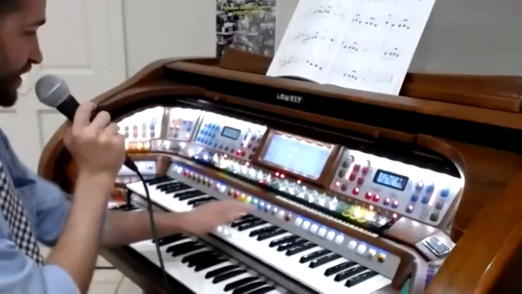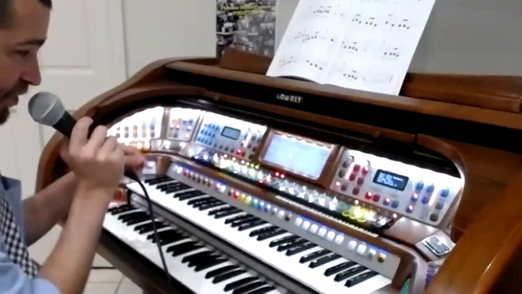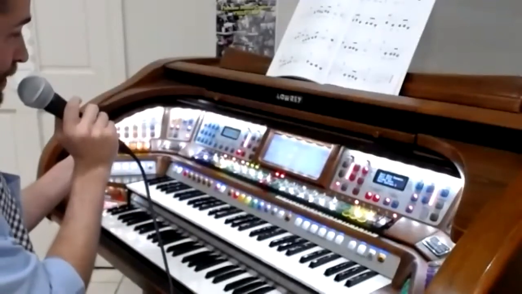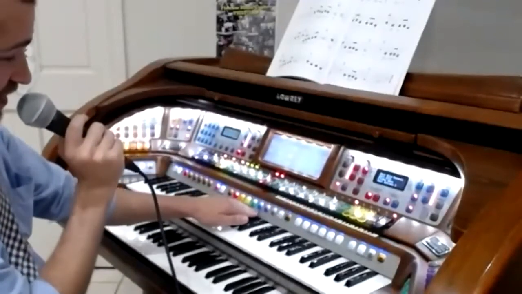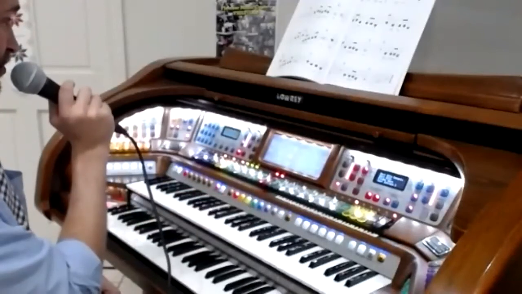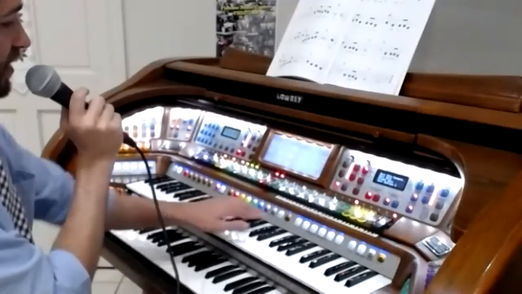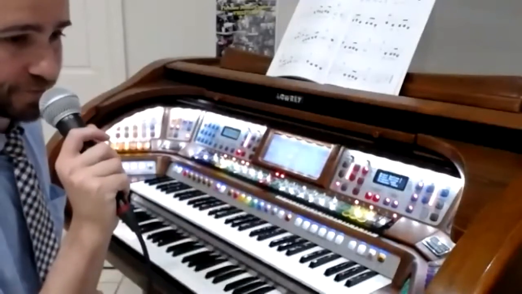But again, numbers 1 and 2 will turn off Orchestra Plus. 2, 4, and 6 turn on drum variation. And 9 and 10 will give you harmony.